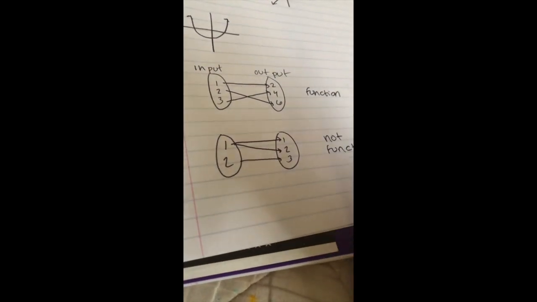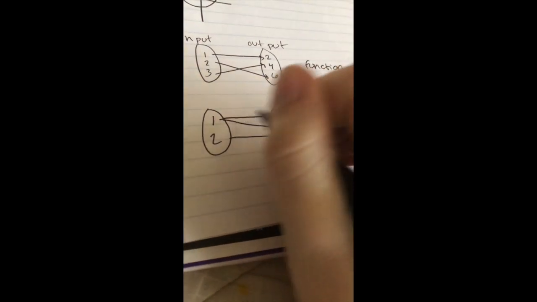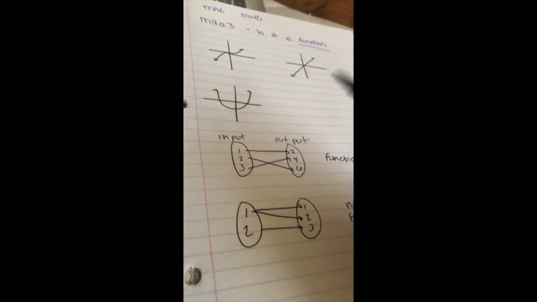And that makes it not a function. So here, where we have one going to one, one going to one, and one going to one, this is a function. But when we have one going to two, that makes it not a function. And there are several different ways to look at this because this is the same as an ordered pair, these are the same as tables, and you can even see these in graphs themselves.